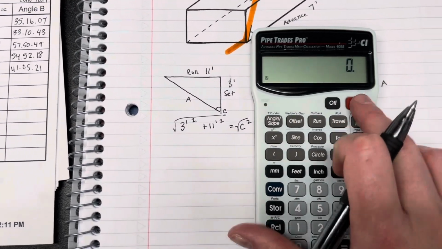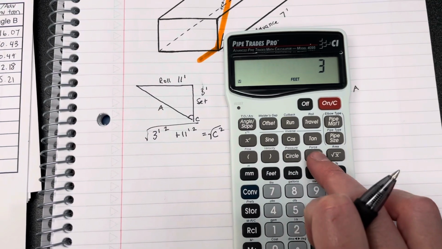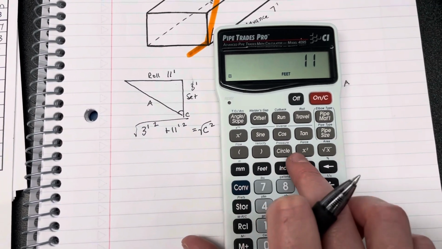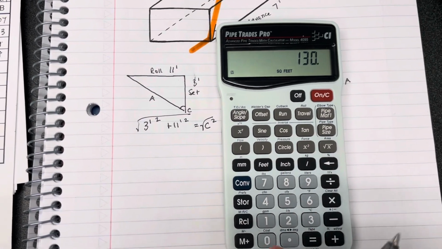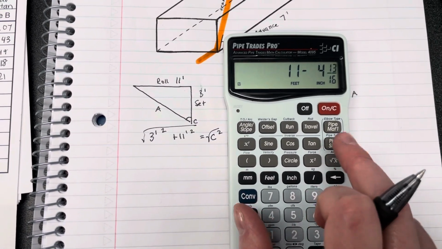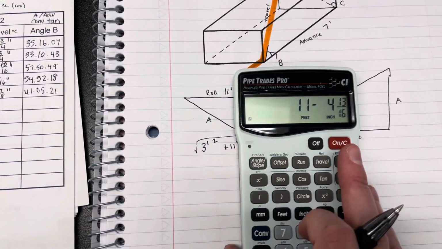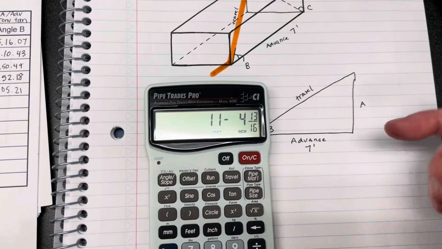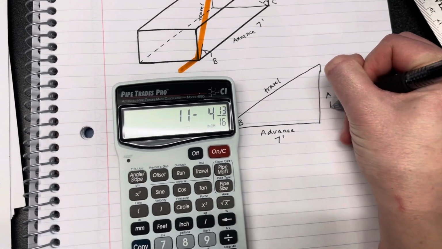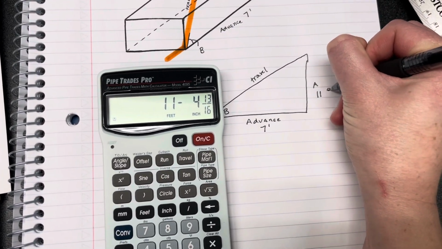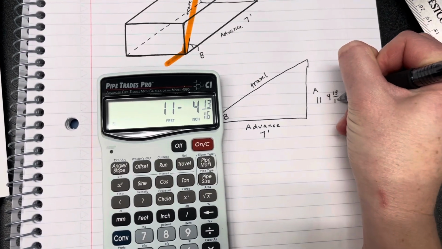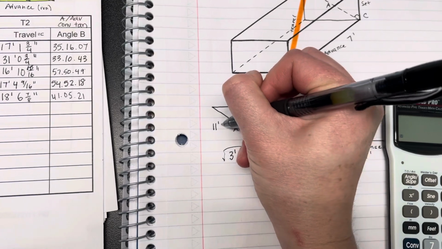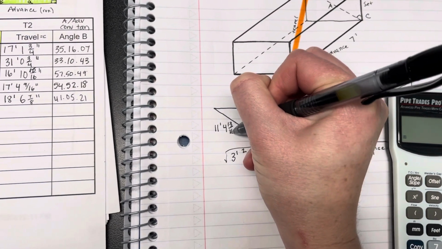So in my calculator, I'm going to do 3 feet squared plus 11 feet squared equals, to add those 2 together and then take the square root of that. So A is going to be 11 feet 4 and 13/16 inches. So I'm going to go ahead and label that over here as well. 11 feet 4 and 13/16.